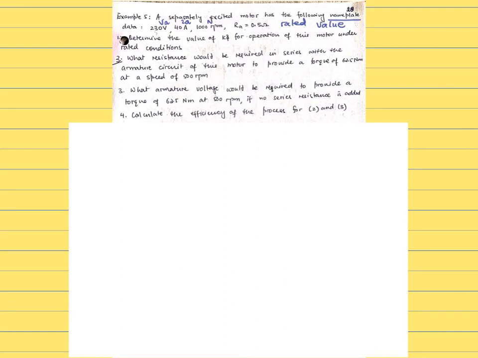Determine the value of K phi for the operation of this motor under rated conditions. So first, we're going to consider those values as they are and calculate something. It's asking us to calculate K phi. So K phi will be E over omega, but we need to calculate E first. E is given by (VA minus RA IA) over omega.